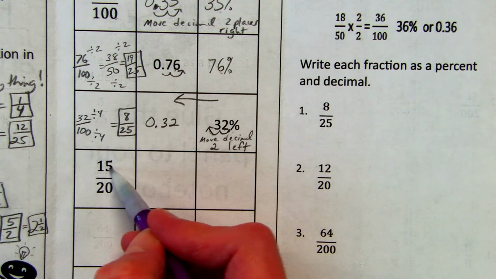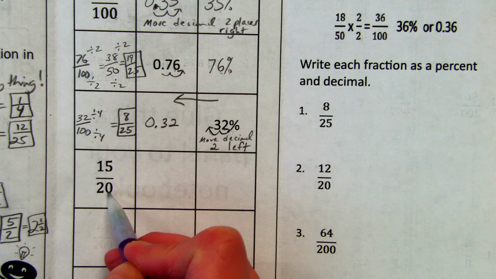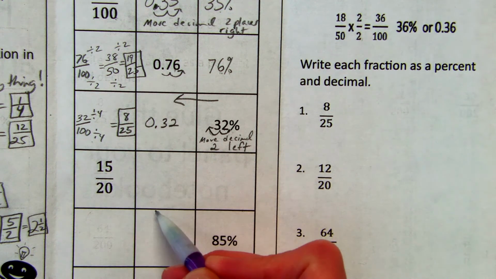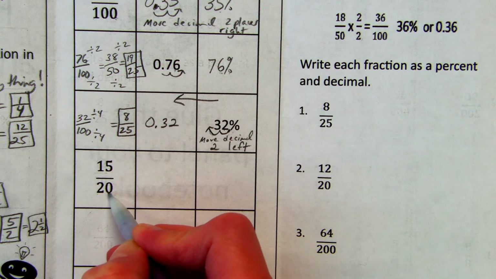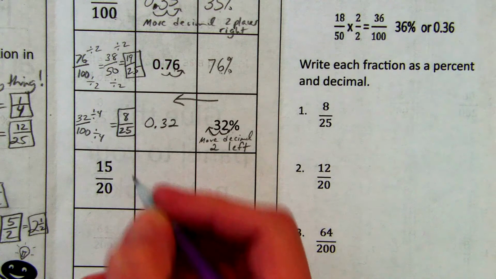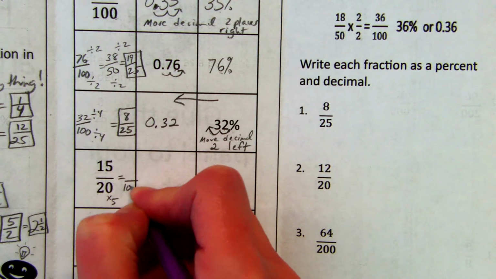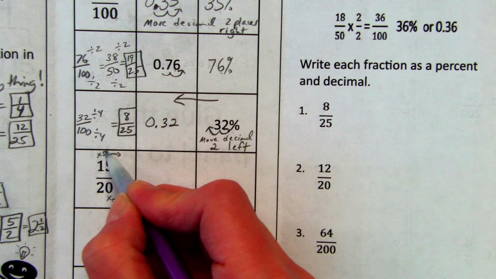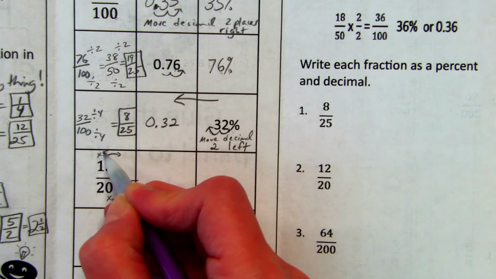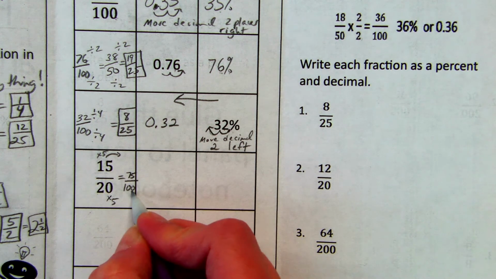Okay, so if I have 15 out of 20, and I'm trying to think of that as a decimal, what can I do that we have as a shortcut that changes 20 into 100? What do you think, Titus? Multiply by 5. So I'm going to take this times 5, which is going to give me 100. And then I'm going to take this times 5. So 10 times 5 is 50. 5 times 5 is 25. So that's going to give me 75 hundredths.